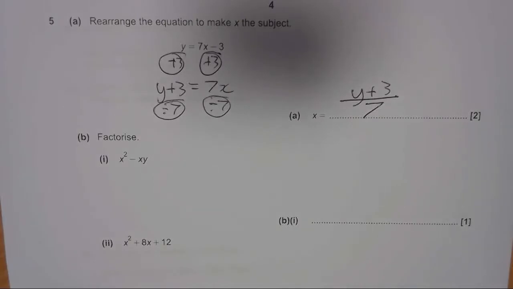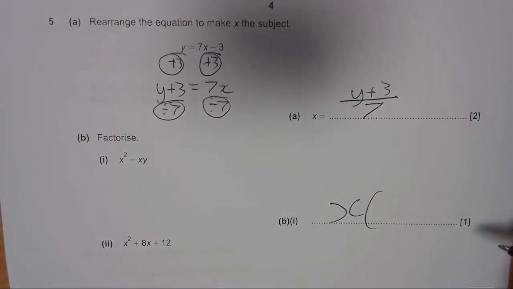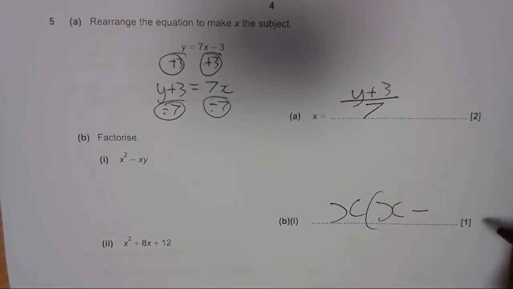2 marks. Factorizing. A common factor here is x. What do I have to times x by to get x squared? I have to times it by x. What do I have to times x by to get xy? Y.